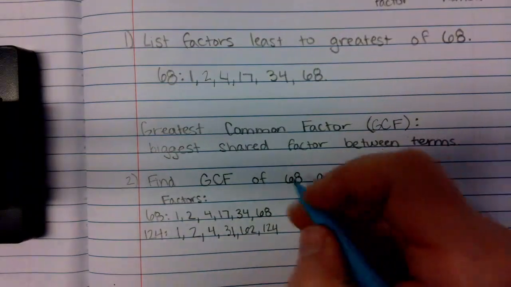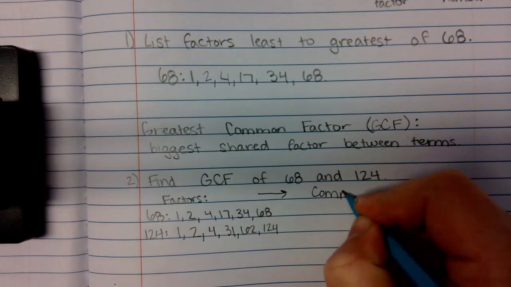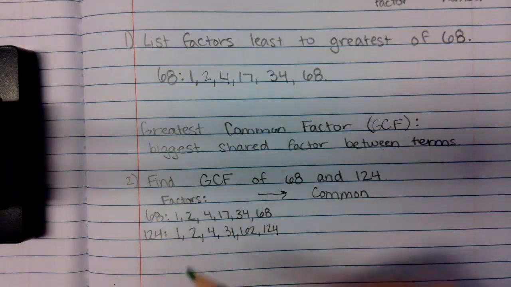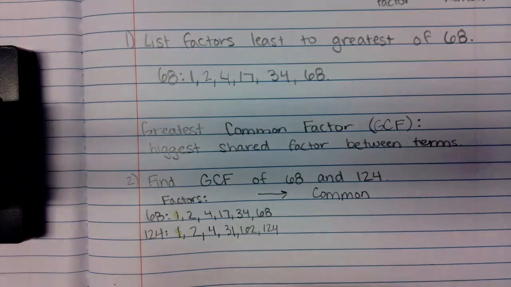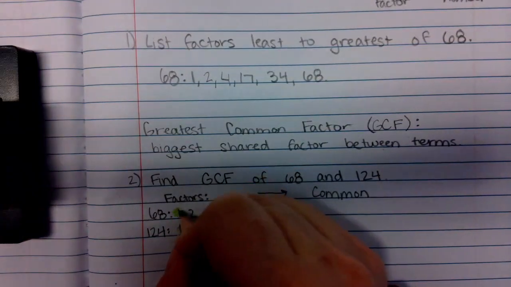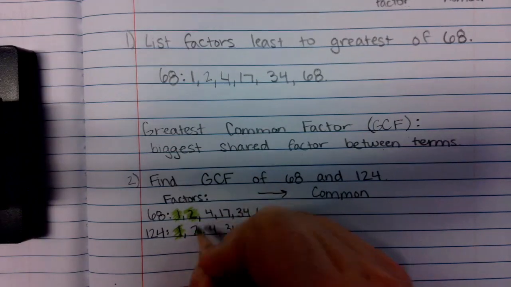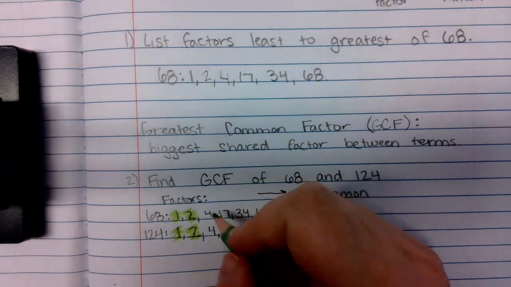Okay. Our next step is to see which ones they have in common. As I look, I'm just going to see which ones they both have. So they both have a 1. They both have a 2. They both have a 4.